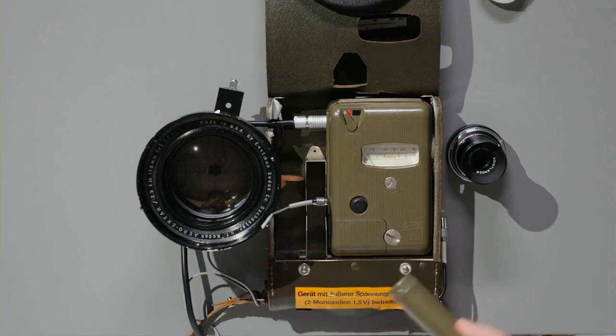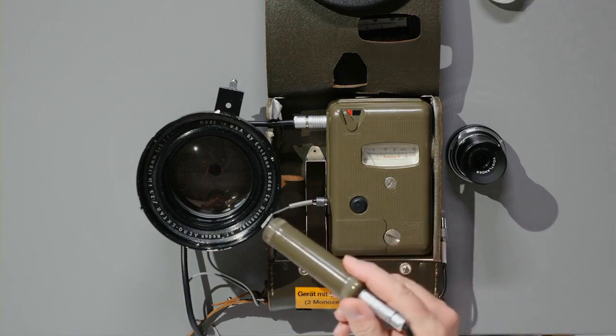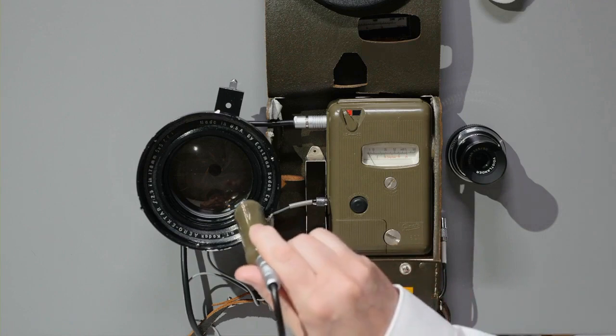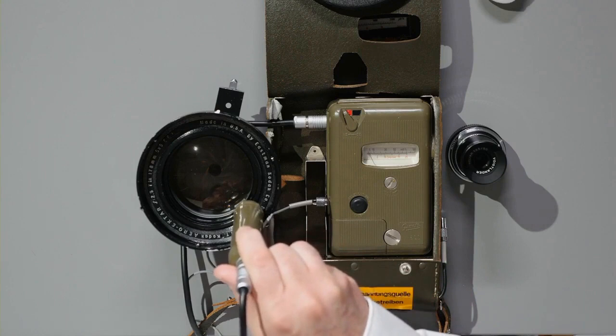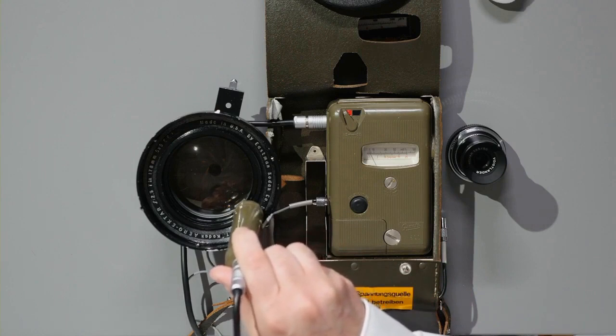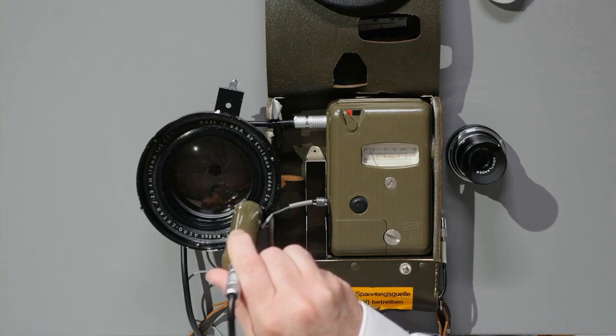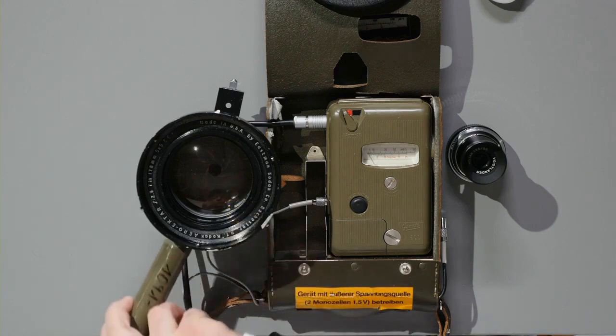As I get closer, the scale is starting to move too. Almost 10. We're going down the lens.